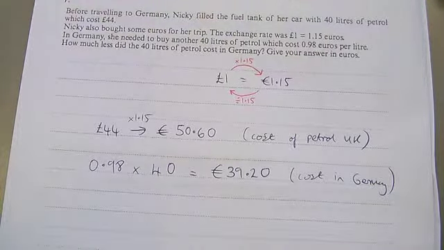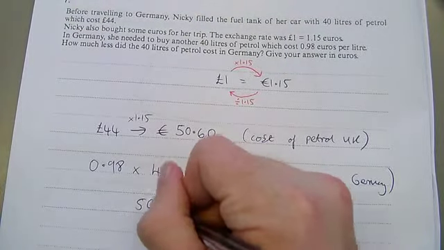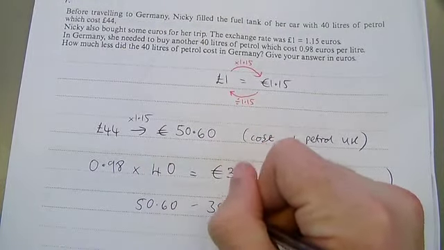We literally only got one bit left. That's a generous 5 marks. So what calculation am I going to do now? Take away. Yeah, literally just take them away. So 50.60 take away 39.20.